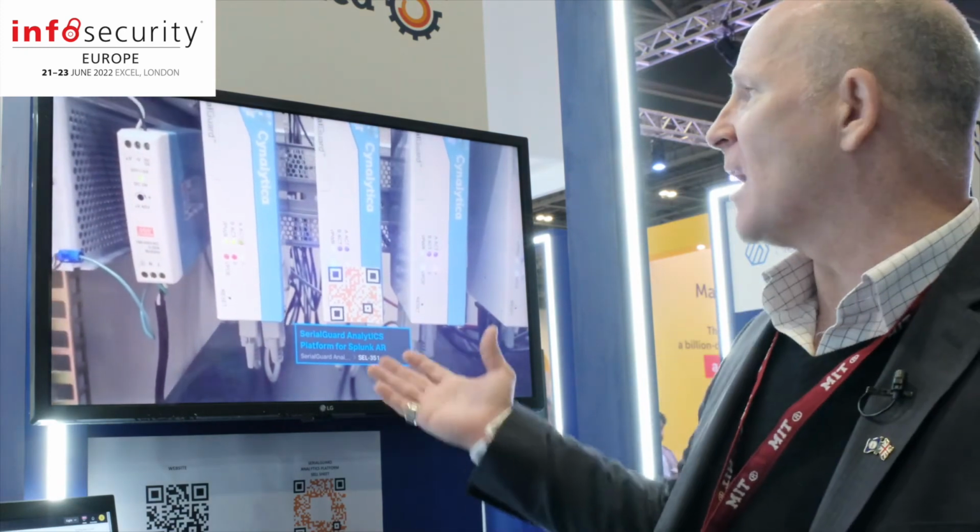One of the other things that we're introducing today is augmented reality into our SerialGuard 2.0 platform. This is part of a partnership that we've done with Splunk and implemented augmented reality. What we're effectively able to do now is take historical non-IP related industrial control systems communications and bring it to the future by introducing augmented reality.